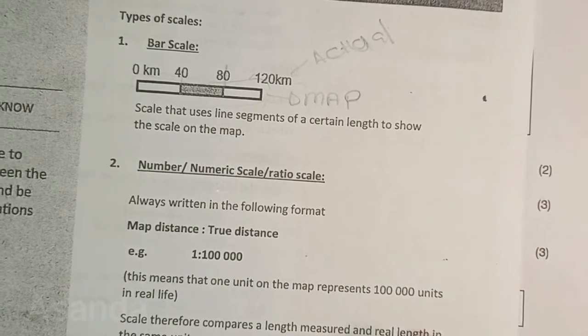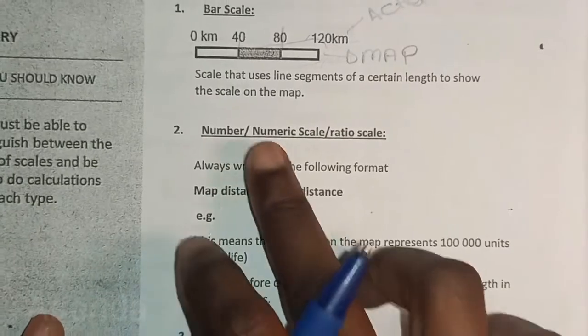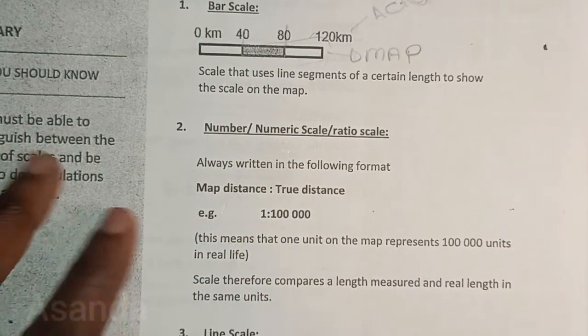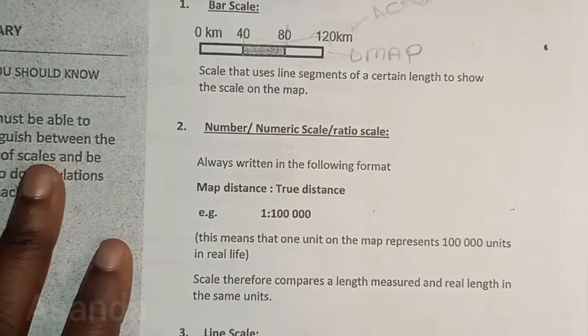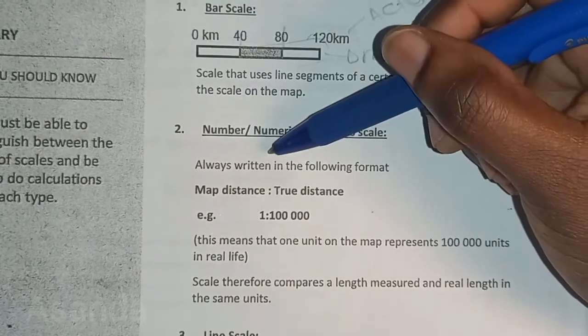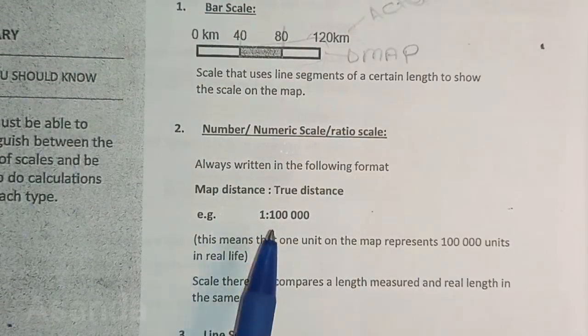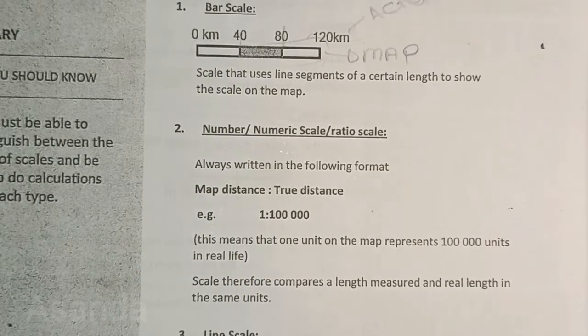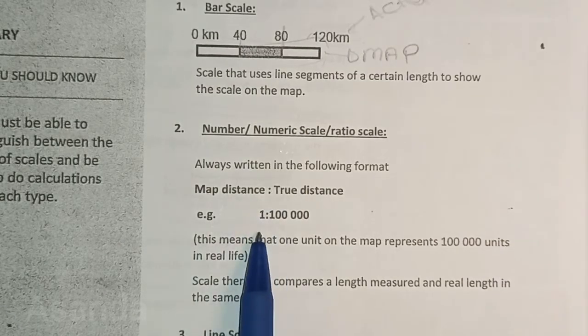And then we're going to do a ratio scale. If you look at this one here, which is called a number or numeric scale or a ratio scale, number and numeric is the same thing. Ratios are always written in the following format. It's written as a ratio, that's why they call it a ratio scale. The distance on a map is represented by the true distance on the right. So 1 is to 100,000.